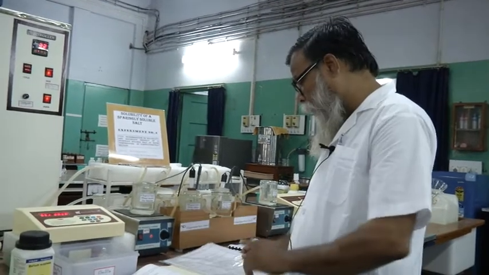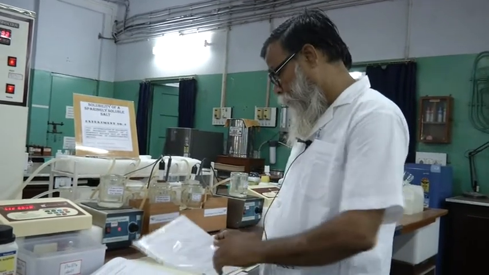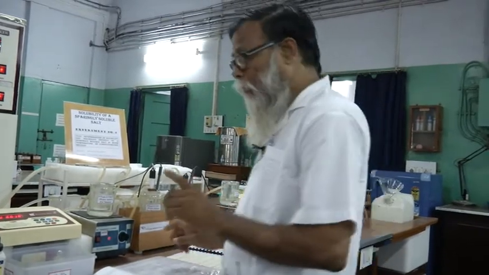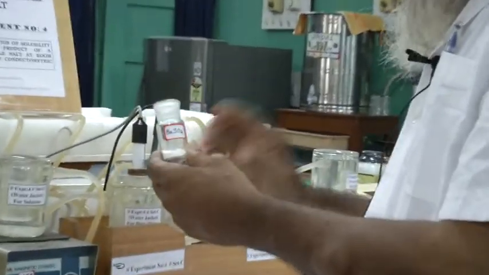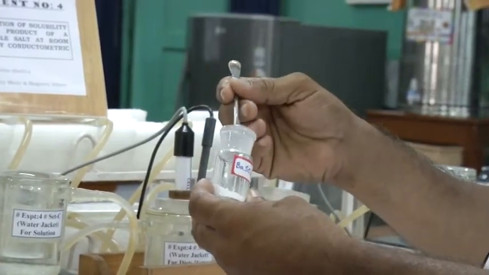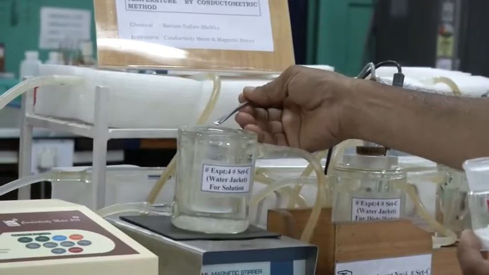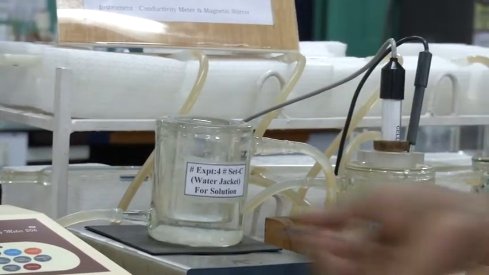Here I will explain the stepwise working procedure. Step 1, the very first step. You have to prepare barium sulphate solution. Barium sulphate is here. You have to take a pinch of this. This is the spatula. This much is enough. Then you have to put it inside this water jacket beaker.